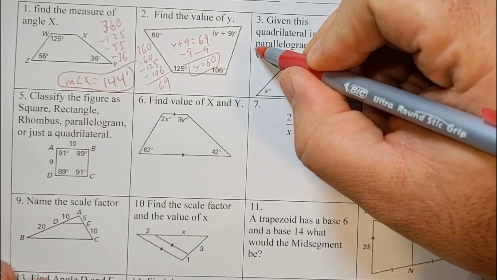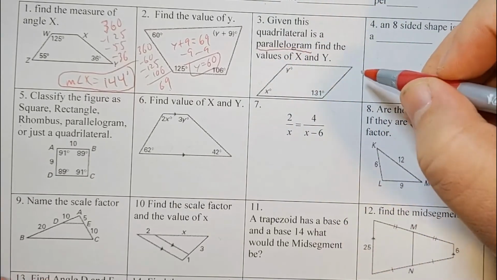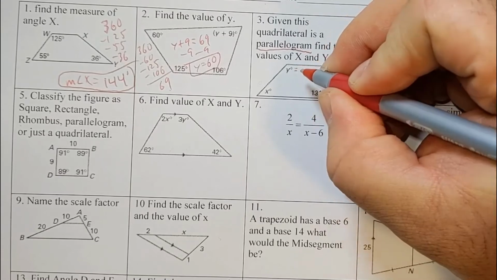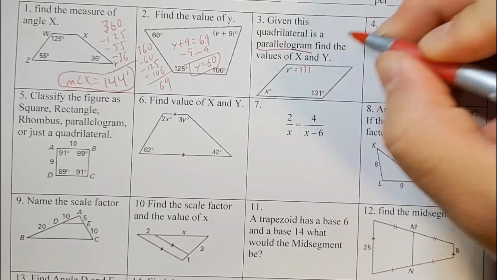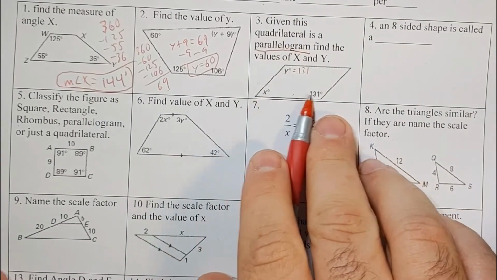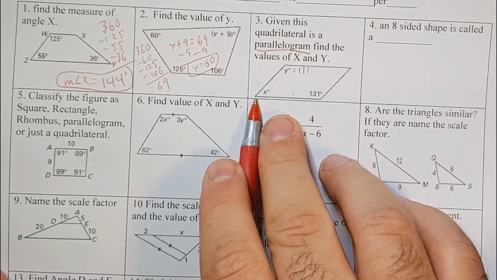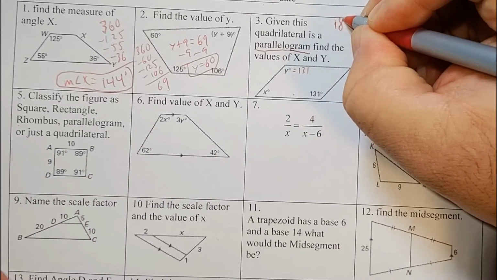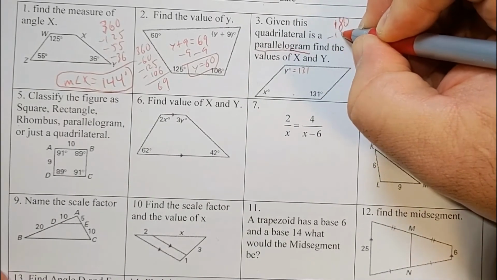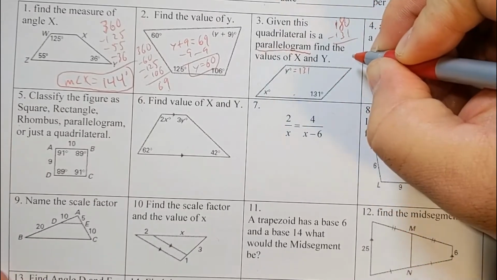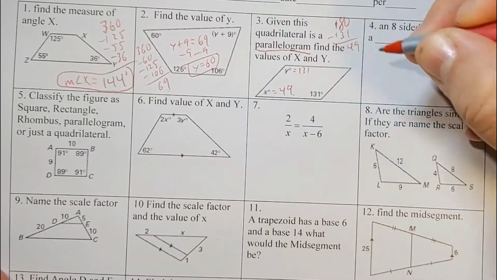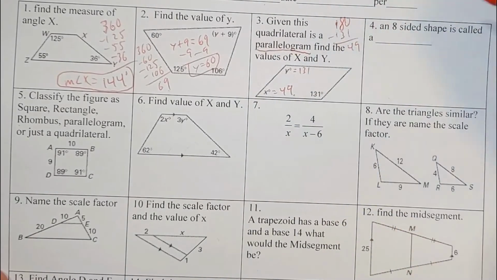Number three, it tells you it is a parallelogram. So for the parallelogram, the rule is that the opposite angles are exactly the same. That means y is already 131. You don't have to do anything else for that. And then the angles that are next to each other, the adjacent angles, are supplementary. So you would go 180, because supplementary means they add up to 180, minus 131. And that's going to give you 49. So that means x is 49. You have to pay attention to which one's x and which one's y.